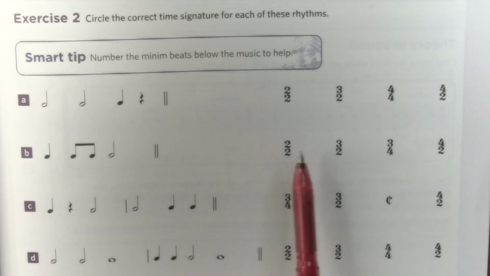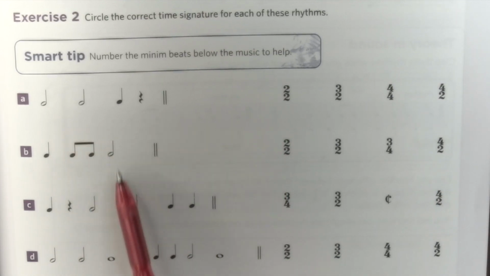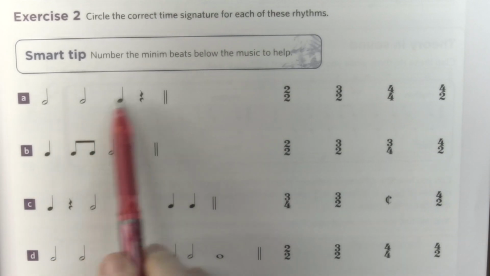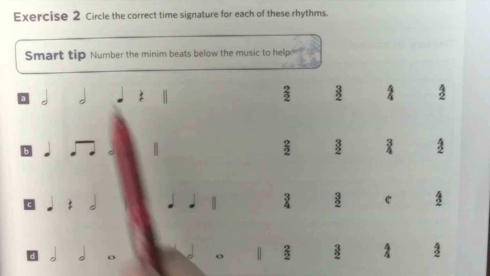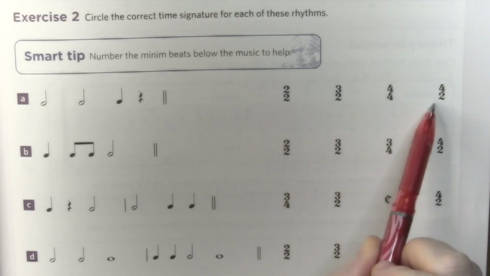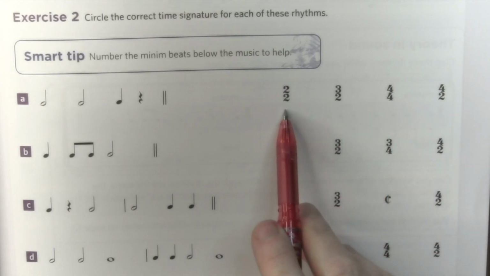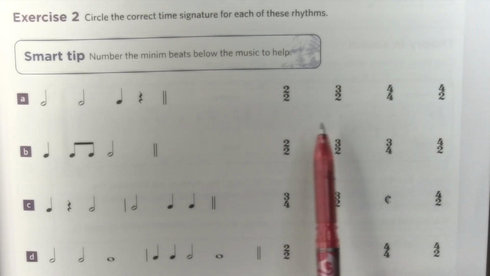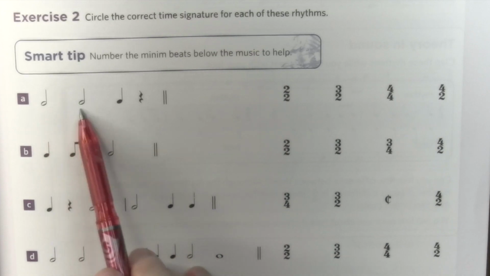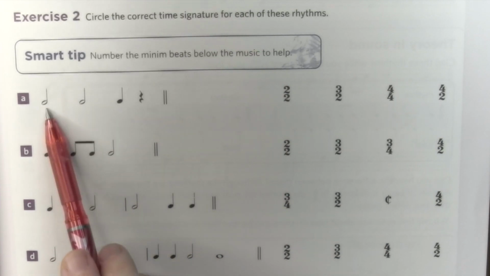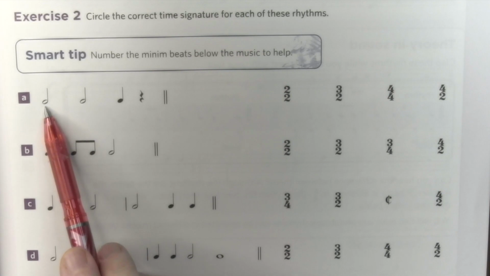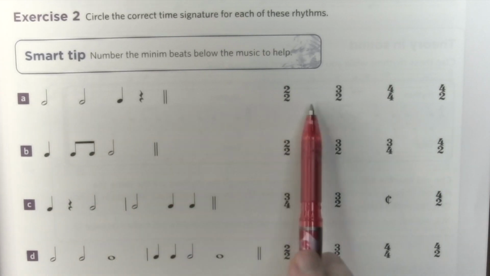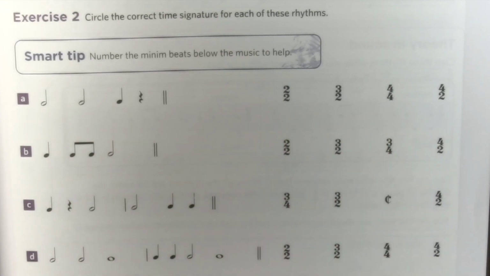Here we need to circle the correct time signature of the given bars. So in this case we have 1, 2 and 3 minims. So if we look at our options here, they say 2 halves, 3 halves, 4/4, 4/2, 4 halves. Now we know that we're counting in minims here because, again, if we want to count in crotchets, we would have 2, 4, 6 crotchets, and we don't have any 6/4 here.